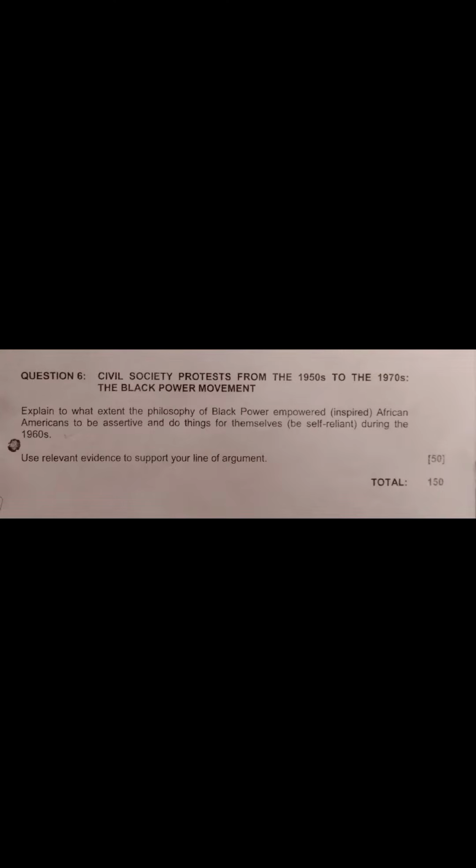Now we are going to question 6, under question 1, paper 1. Look at the screen and see. It says, question 6, civil society protest from the 1950s to the 1970s.